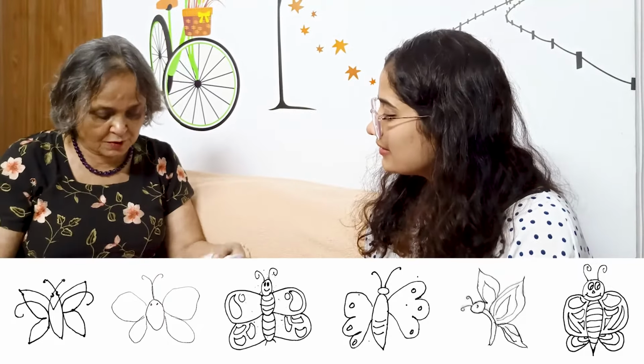These pictures have been drawn by students of which class? Class 11 and 12. And are they science students? Yes, bio students. They're biology students.